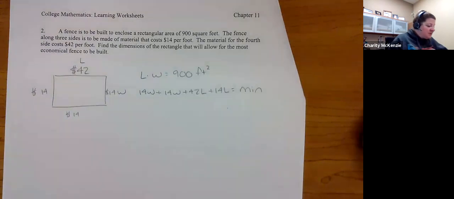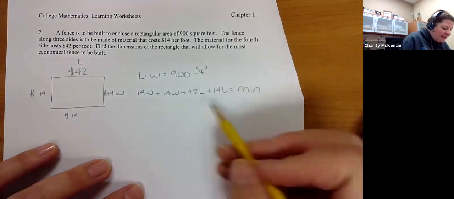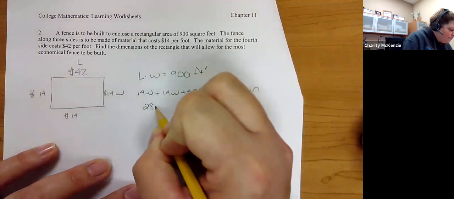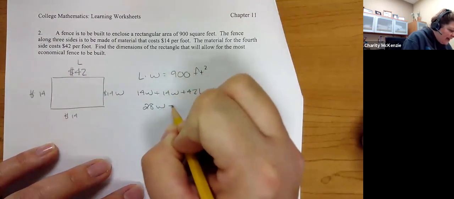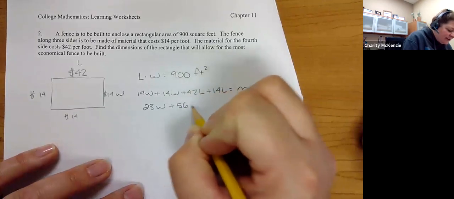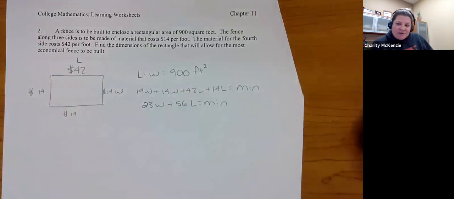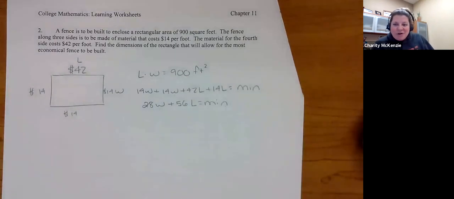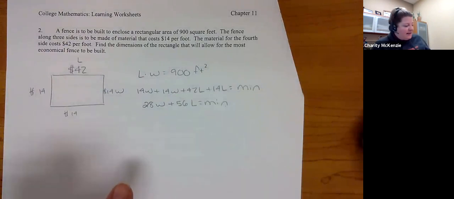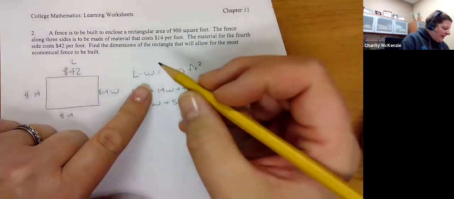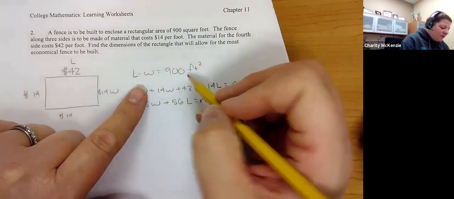Then we could reduce this because we can add the W's and the L's. So I really have 28W plus 56L equals the minimum. Now I don't want two letters, but I have to use that information of the length and width area being 900 and substitute that in here. Either one that you want, you could solve for by dividing the other one over.